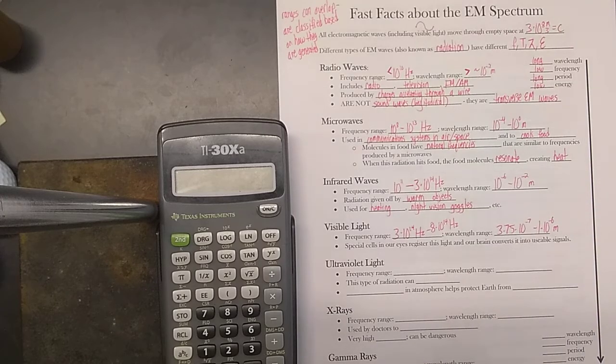Now, everything that you've ever seen before, every color, is visible light. It's a tiny fraction of the spectrum. It's crazy to me that that's how it works. We have very special cells in our eyes. They register this light. If you ever take a course on it, you might talk about rods and cones and all this stuff, and our brain converts it into usable signals. Our eyes detect just these frequencies of light.